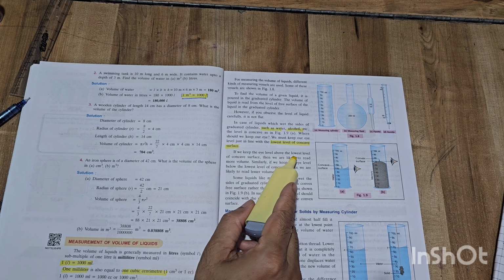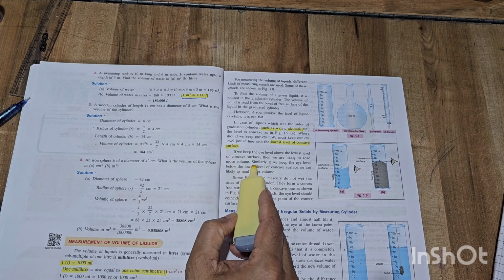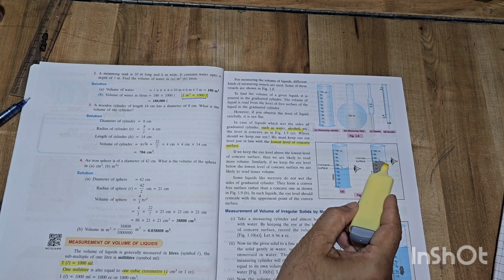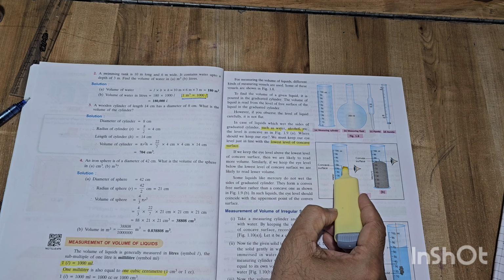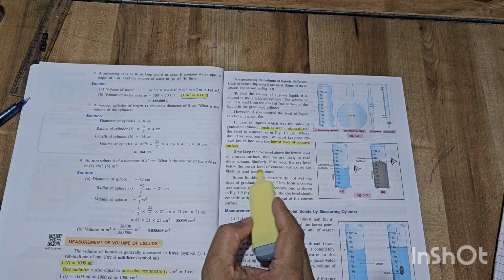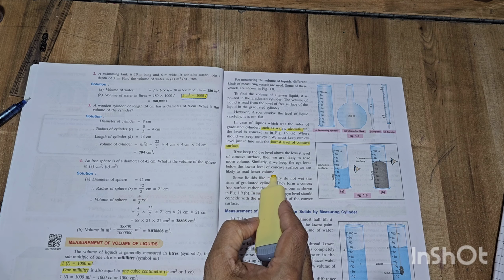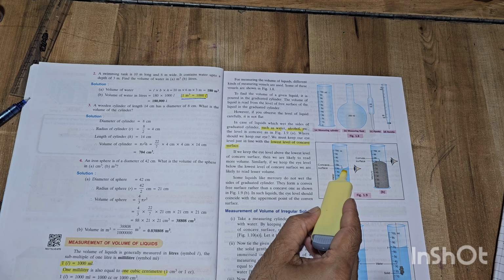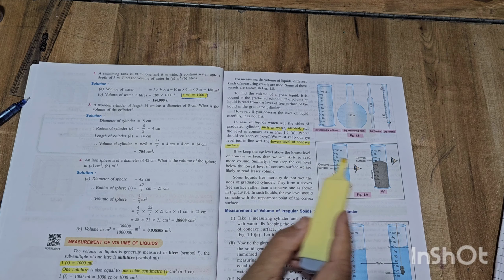If we keep the eye level above the lowest level of the concave surface, then we are likely to read more volume, is it not? If you see from here, then we'll consider extra volume because water is not filled up to here. Similarly, if we keep the eye level below the lowest level of the concave surface, we are likely to read lesser volume. If you see from here, then we will measure less volume.